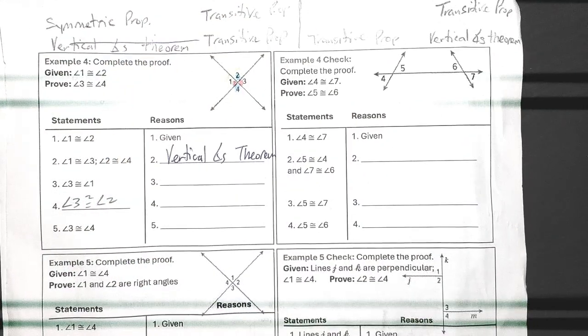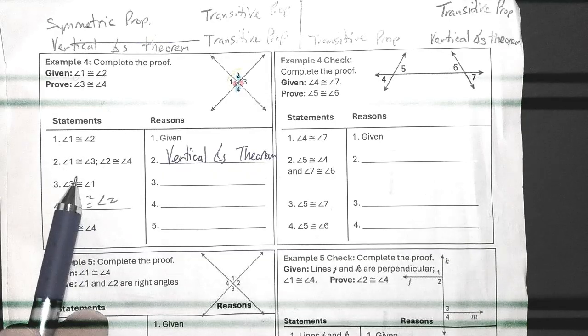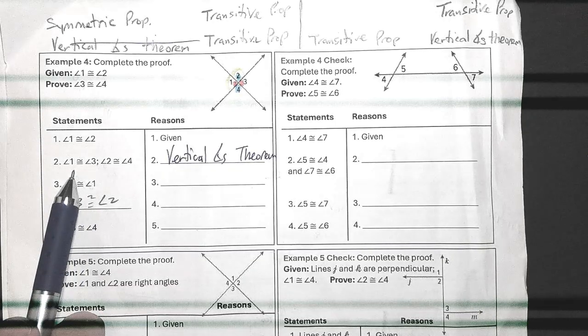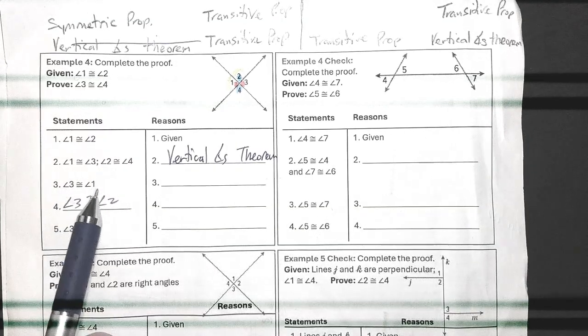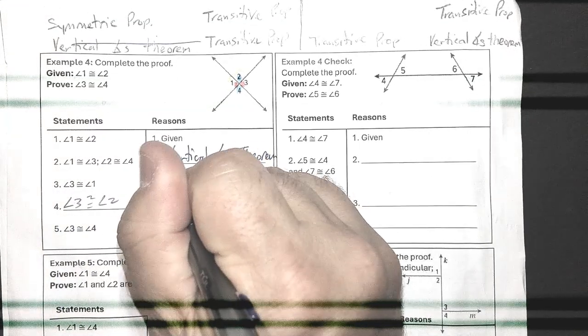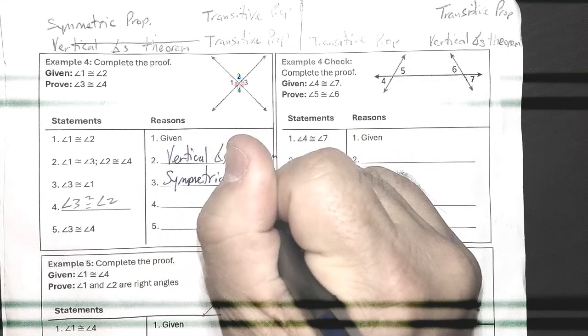All right, so now we have 3 and 1 are congruent. Well, if you look up here, 1 and 3 are congruent. Remember the symmetric property: if 1 is congruent to 3, then 3 is congruent to 1. So symmetric property.